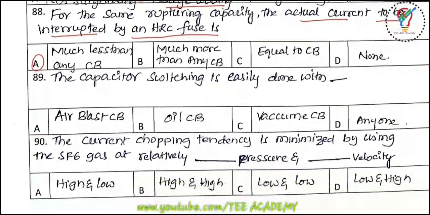Next one, the capacitor switching is easily done with the help of dash. The options are air blast circuit breaker, oil circuit breaker, vacuum circuit breaker, any one. So the correct option here is vacuum circuit breakers.